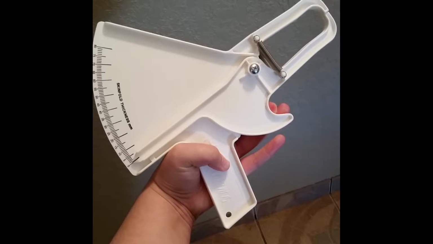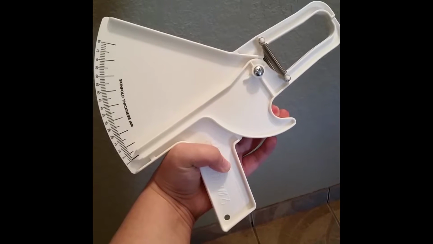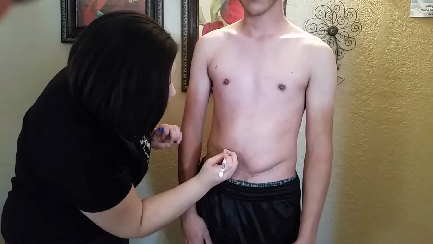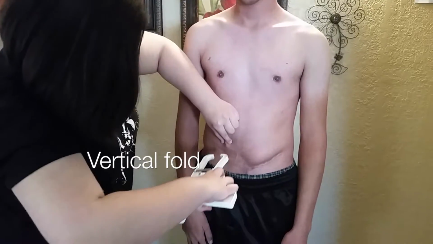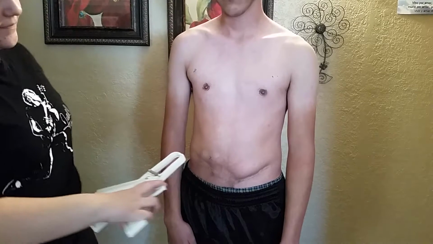We will be using a skin fold caliper. You want to make sure it is calibrated at 0. Let's begin. For the abdominal site, measure 2 centimeters to the right of the umbilicus. Mark your site with an X and perform a vertical fold. Place your caliper 1 centimeter away from your thumb and finger. Wait 1 to 2 seconds and record your measurement.